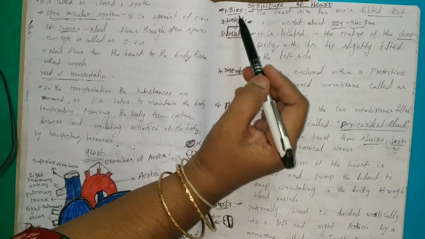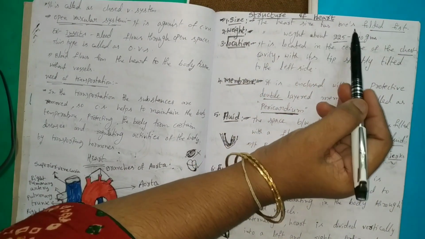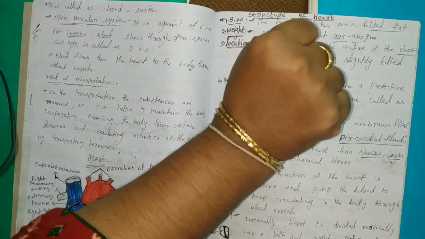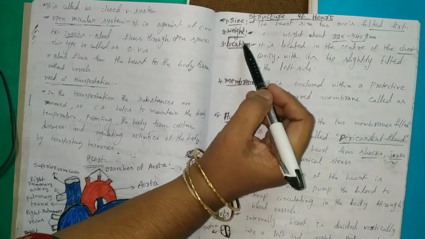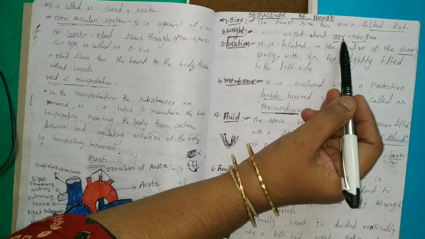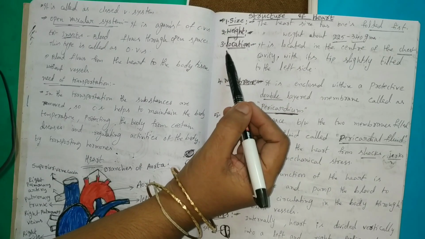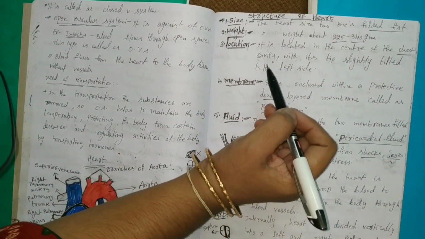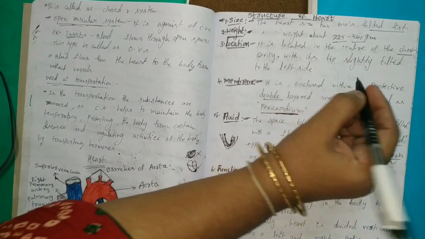First point, size. What is the heart size? The heart size is about one's folded fist. So this is a folded fist. So this is the size of my heart. Next, weight. What is the weight of the heart? The heart weighs about 225 grams to 340 grams. Where is it located? Location. It is located in the center of the chest cavity with its tip slightly tilted to the left side.